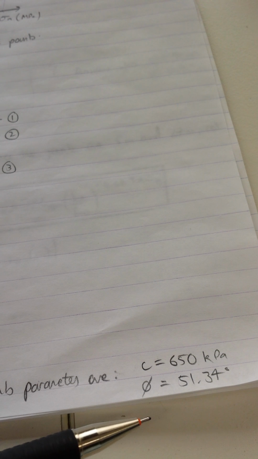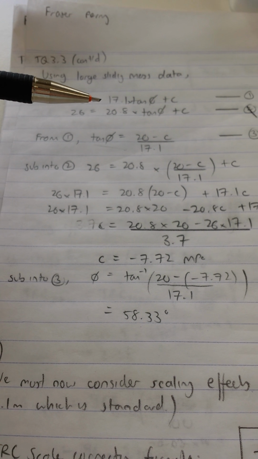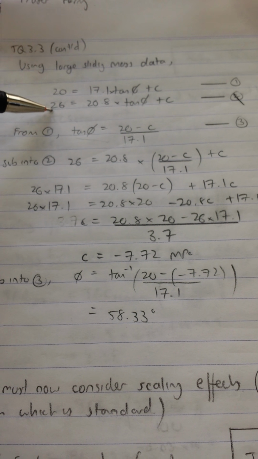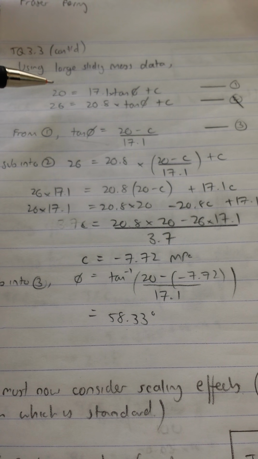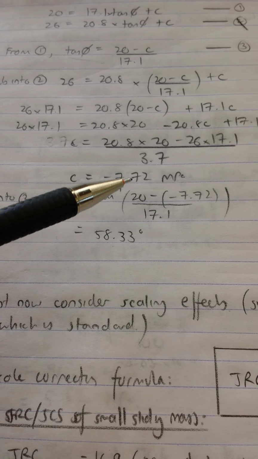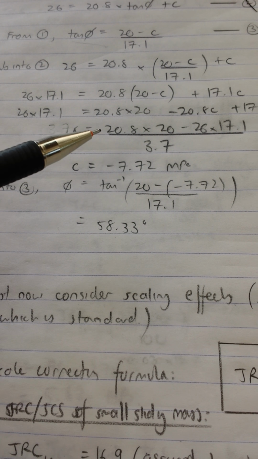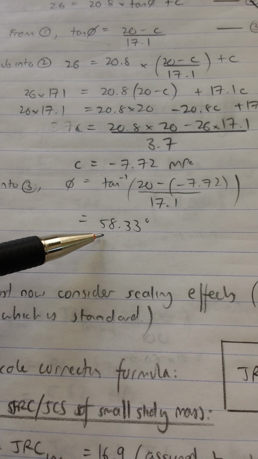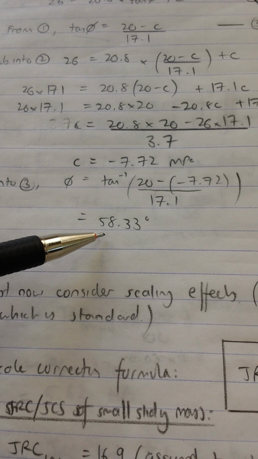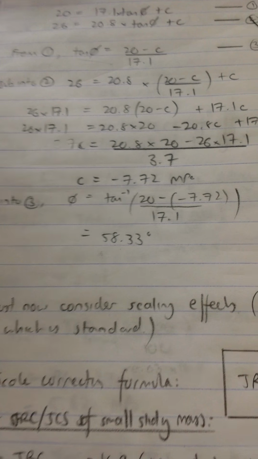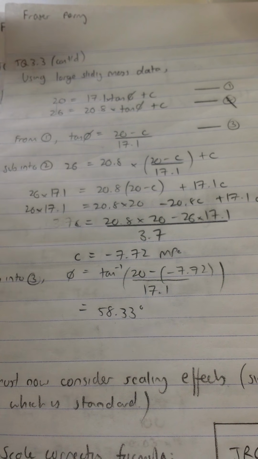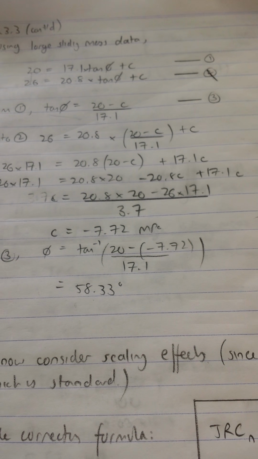Do the same thing again for the large sliding mass, so that's your 20 and your 26 MPa, and then again you end up with a negative answer, so I've done something quite wrong, and my angle is not quite the answer. I went over my solutions a few times, I'm not sure where I went wrong. That's not the correct answer, but the same method, just simultaneously solving these equations to try and find out friction and cohesion.